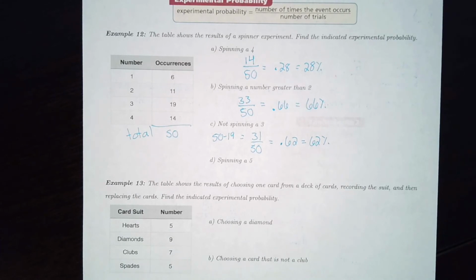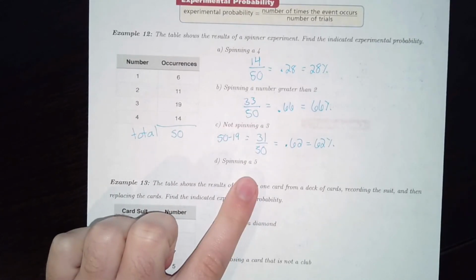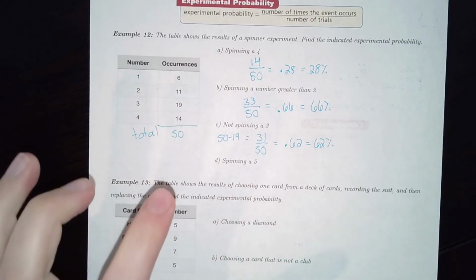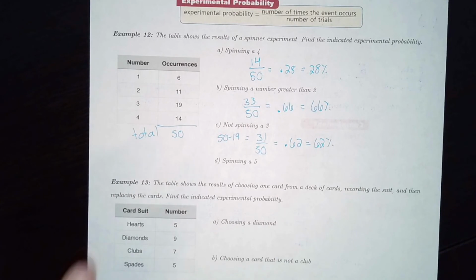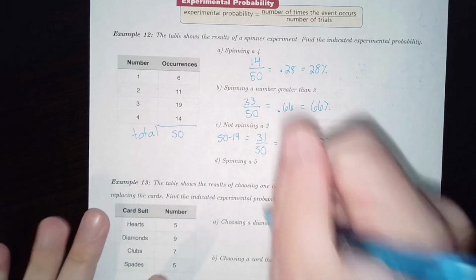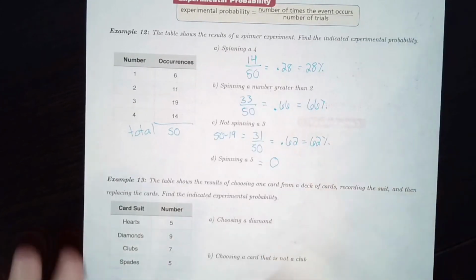Okay. Final one, what's the probability of spinning a 5? Okay, now this is important here. I have no idea what the spinner actually looks like. So the idea that they're asking me about 5 seems like an outrageous question because I don't have 5 listed. But that could just mean that 5 never happened. So I have to say here that the probability is 0, but that doesn't mean that 5 is not on that spinner. Okay, and that's really important. That's going to be highlighted more in the next example as well.